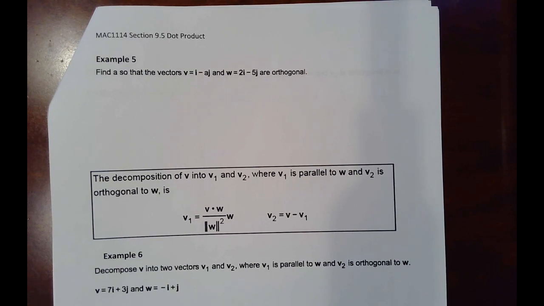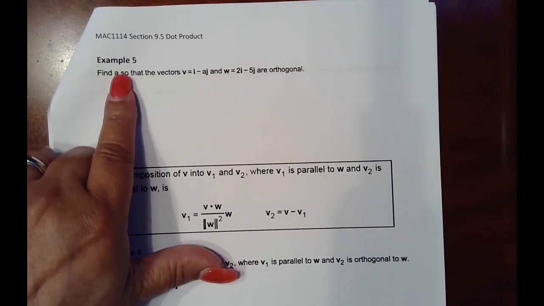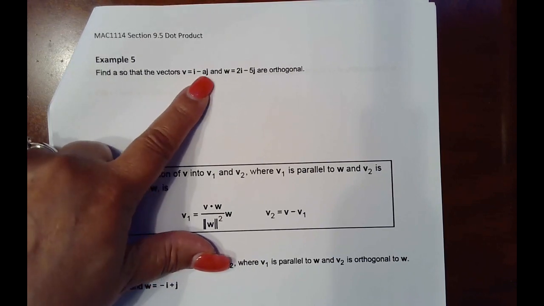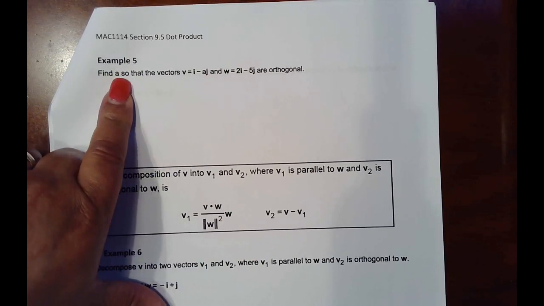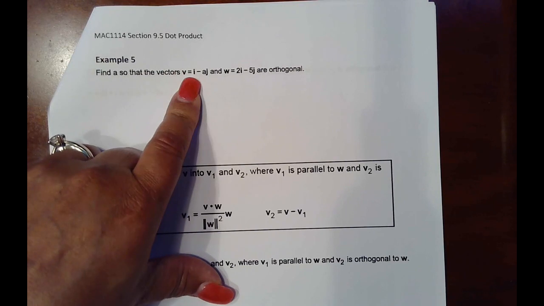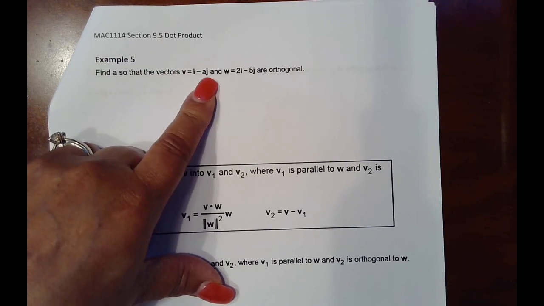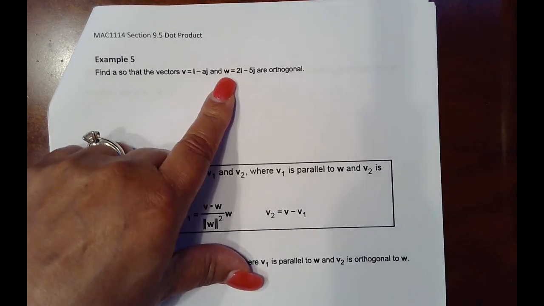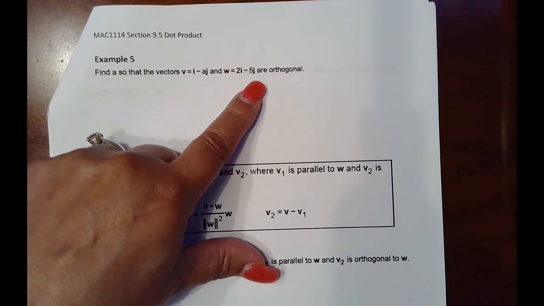Okay, so now we come to vectors in the i and j form. Oh, so a represents a coefficient in this one. Find a so that the vectors i minus aj, so a is just a coefficient of the j term this time, and then here's another vector, 2i minus 5j, are orthogonal.